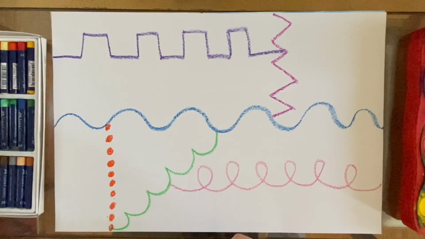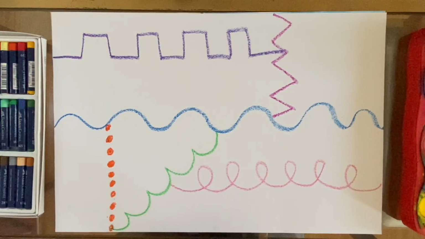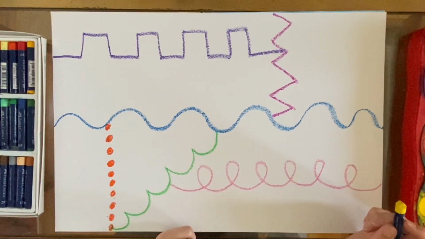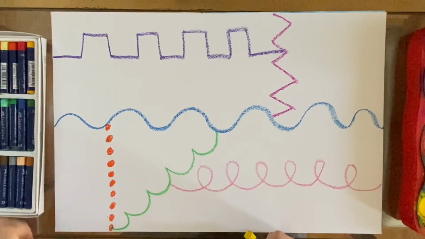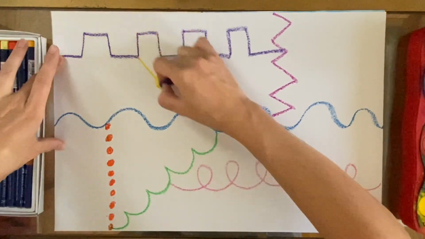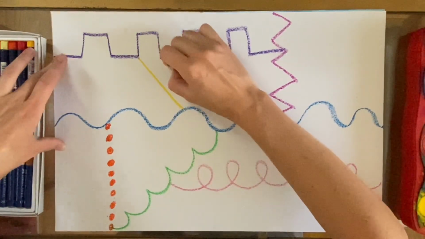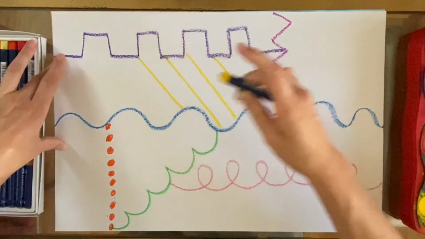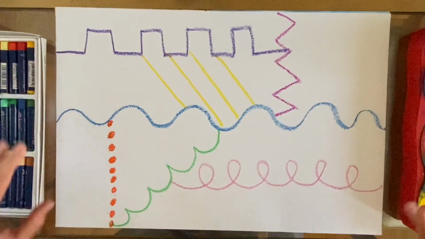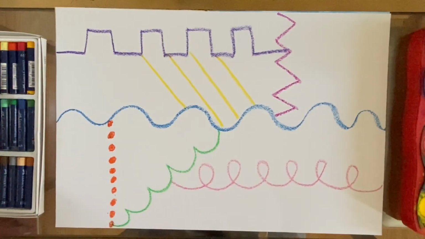Each time, since I have a lot of colors in my set, I am trying to use a different color. I only have one diagonal line, so let me do another diagonal. Something easy. Straight line. I could even do a few. By adding a few straight lines, I'll have 1, 2, 3 different sections I can paint in.